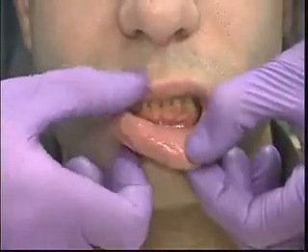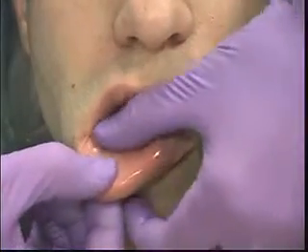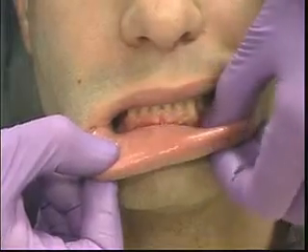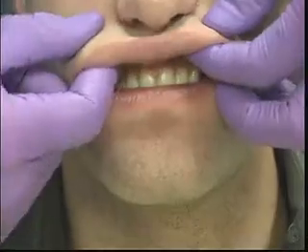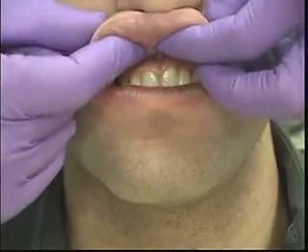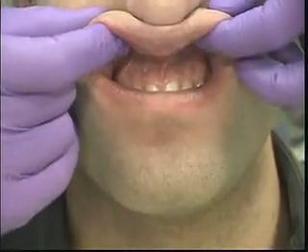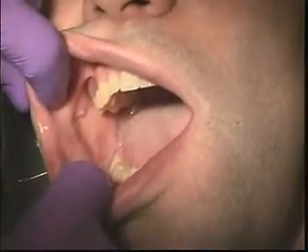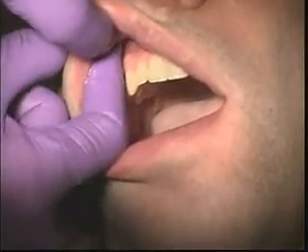We pull the lip out and palpate bimanually the labial mucosa to pick up any submucosal changes, and visualizing the mucosal surfaces. Same with the upper lip. Again, inspection and palpation. And then moving to the buccal mucosa, again, every square millimeter needs to be visualized and palpated bimanually.